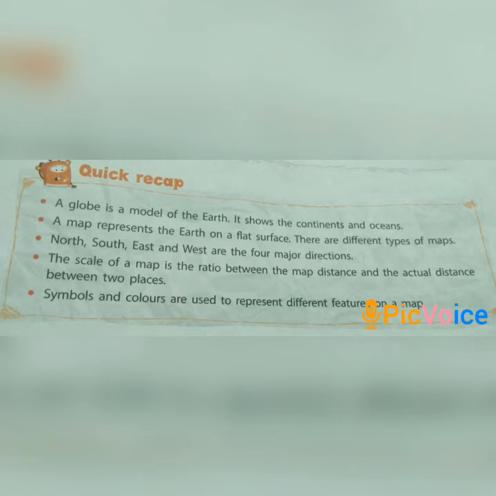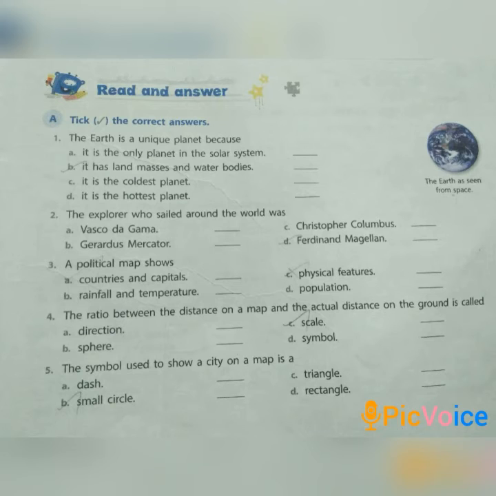Next we saw what is a scale. The scale of the map is the ratio between the map distance and the actual distance between the two places. And the last one we saw about the symbols and the colors used in a map. They are used to represent different features on a map.